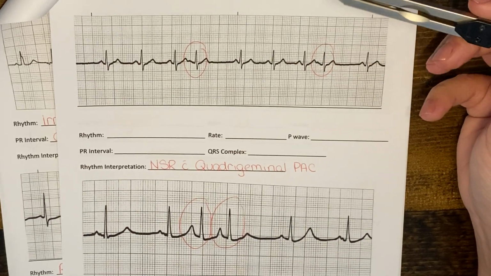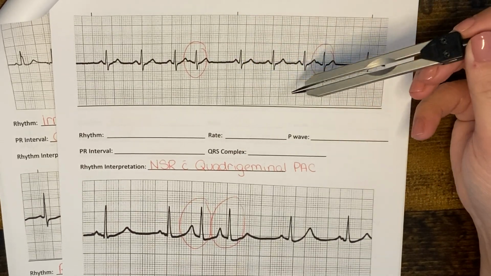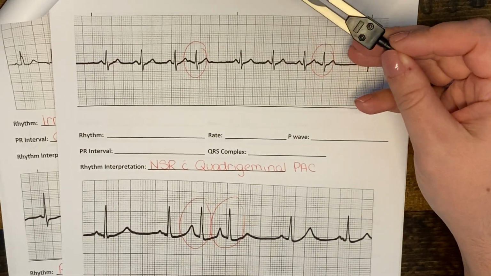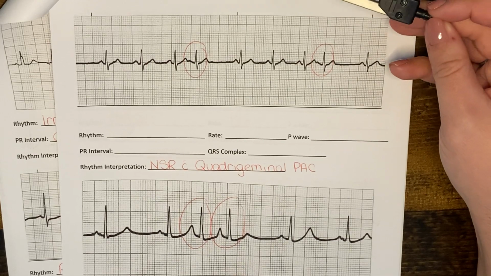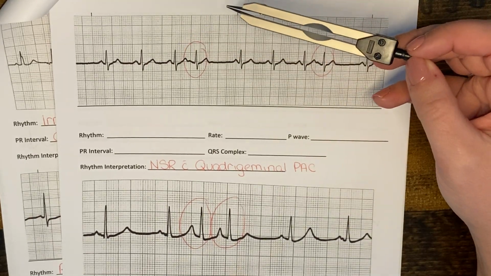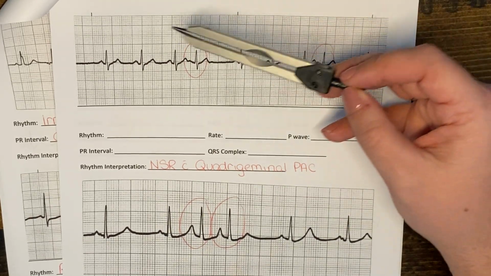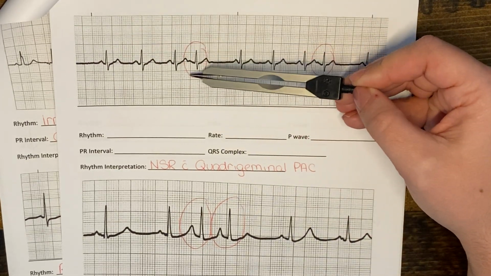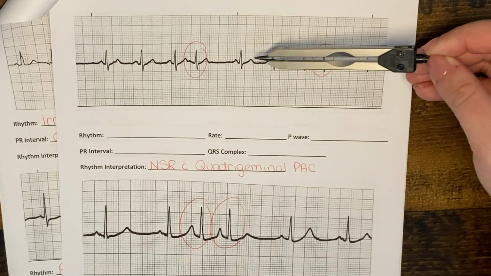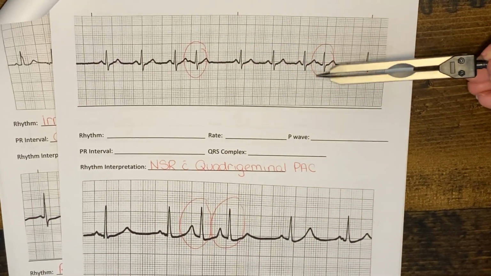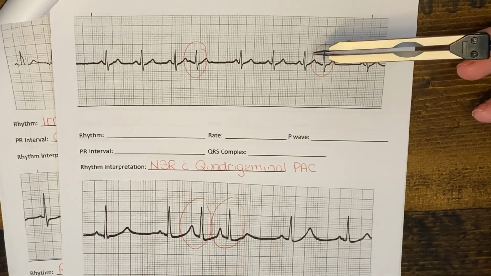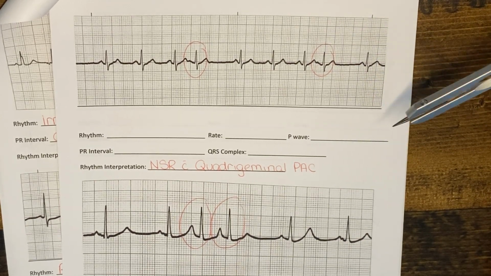So with this rhythm, again, we have a normal sinus rhythm, but we want to look at the consistency of these PACs. And even in just this short strip, we can see that every fourth beat is early. So we have 1, 2, 3, fourth beat is early. 1, 2, 3, fourth beat is early. So this would be a normal sinus rhythm with quadrigeminal PACs. So quad meaning 4.